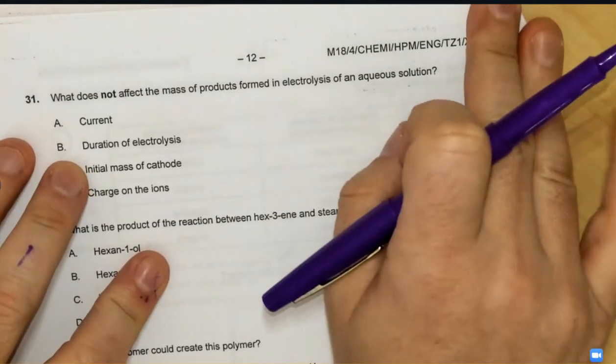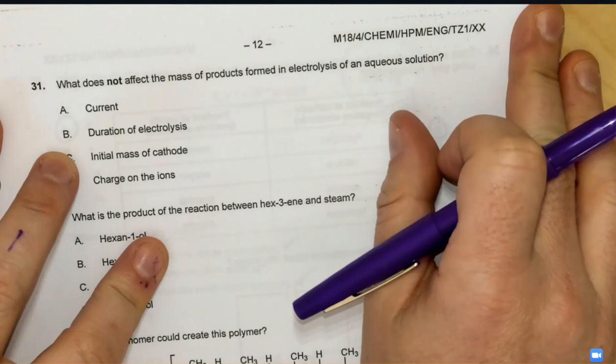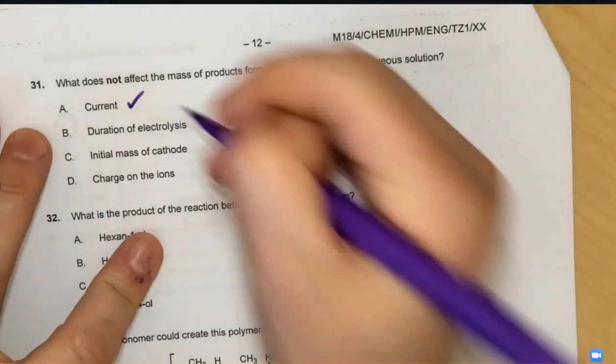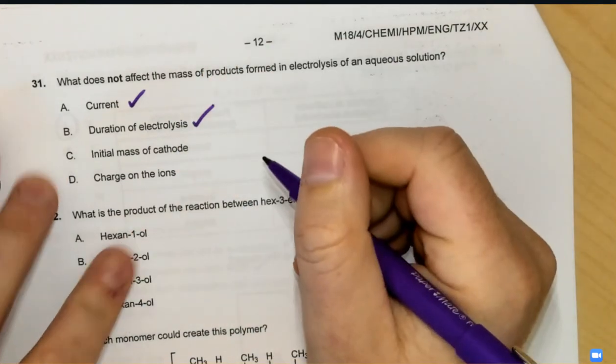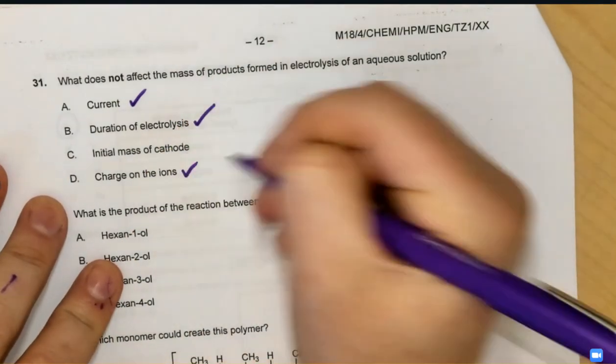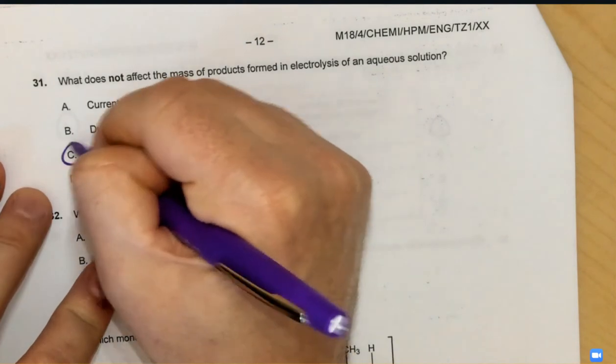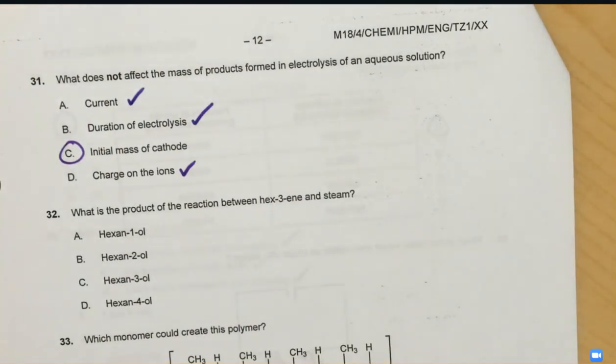What does not affect the mass of products formed in electrolysis? More current means a greater flow of electrons. Duration of electrolysis: the longer you do it, the more you'll make. The charge of the ions: the lower the charge, the more you'll make. It doesn't matter what the mass of your cathode is.